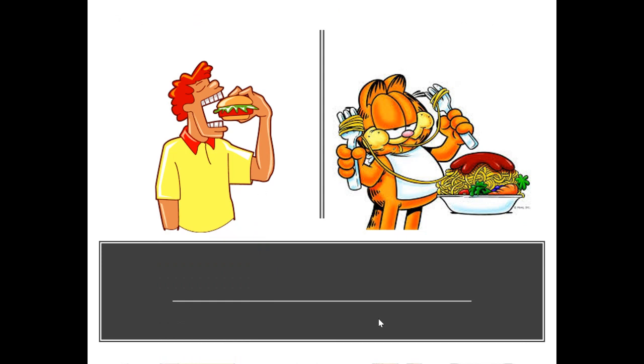Hey, we're halfway through. What do you notice or see? I notice or I see. Well, in the first picture, it looks like the man is about ready to eat a hamburger. In the second picture, it looks like Garfield is eating a big bowl of spaghetti. So how are these pictures the same or similar? They both? Well, they both show eat.